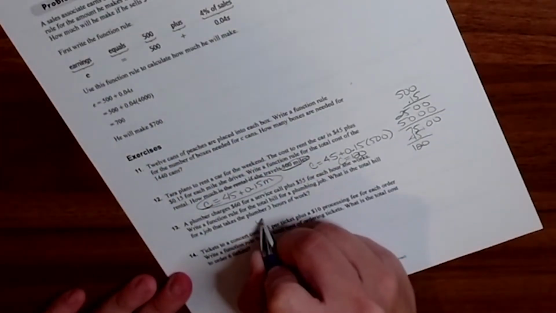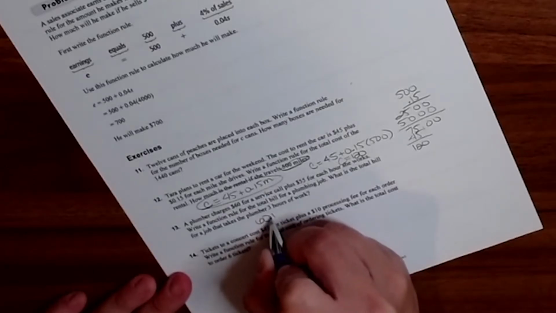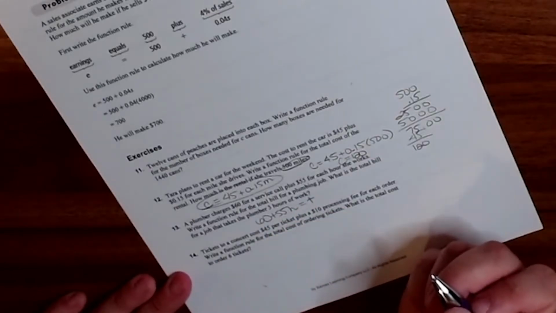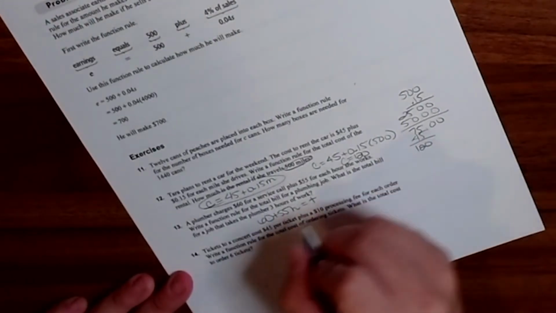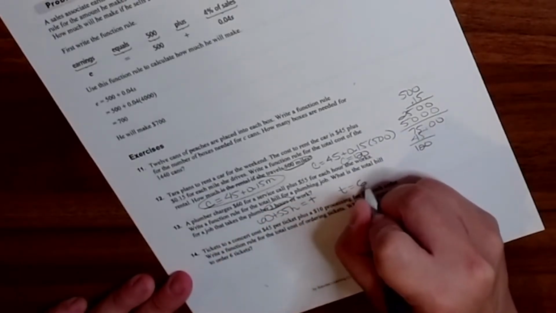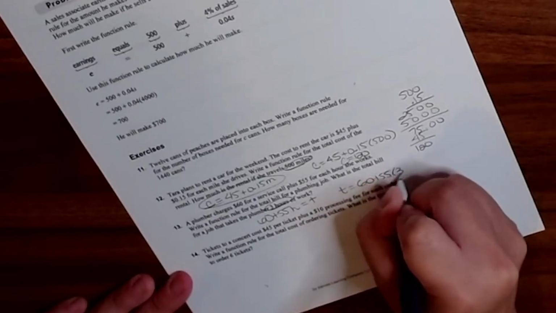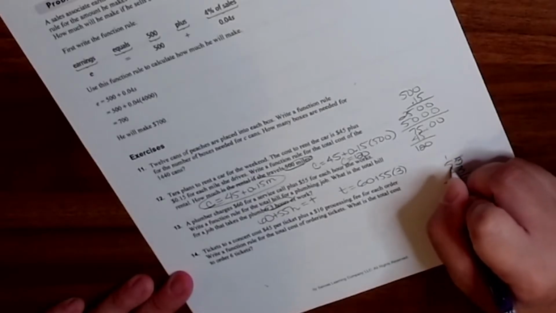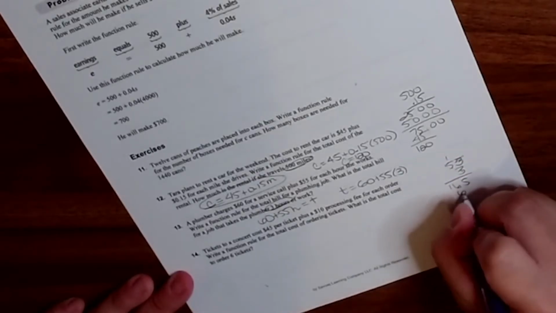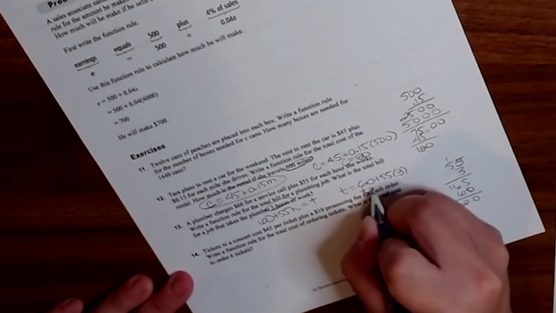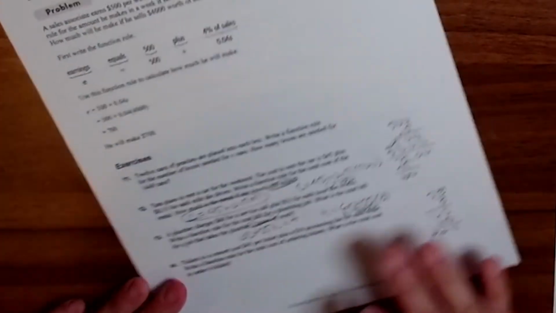So $60 plus $55 for every hour. Write a function rule for the total bill. Okay. And then I want to know the total bill for 3 hours. So T is equal to 60 plus 55 times 3. So 55 times 3 is 165. Plus 60 is 220. So the total cost is $220.